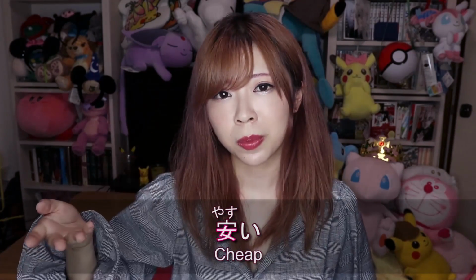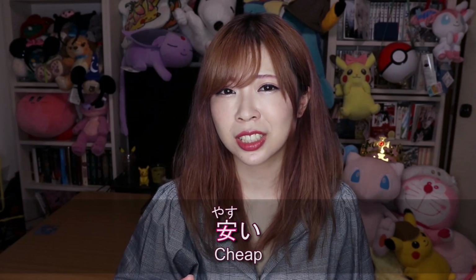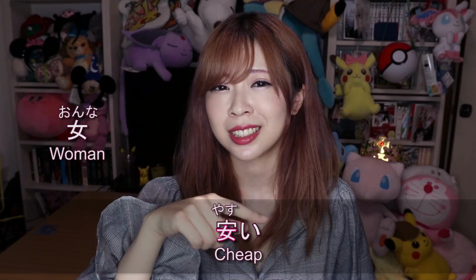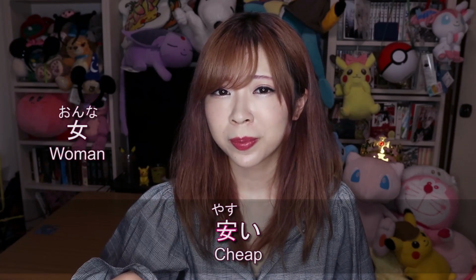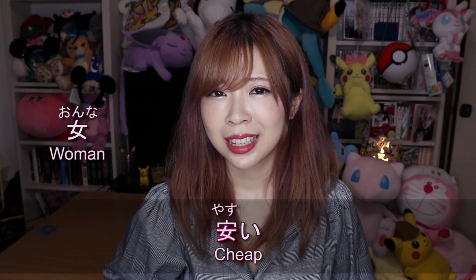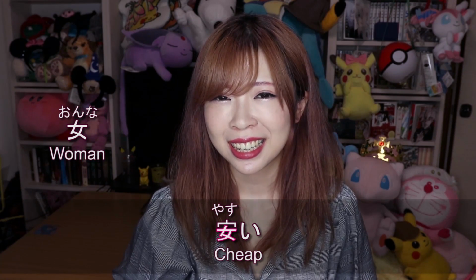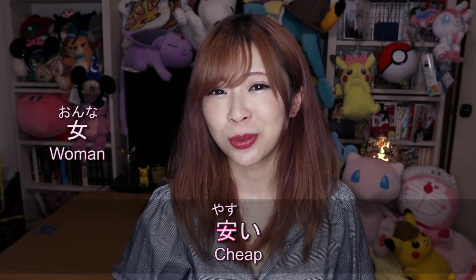We say 安い for cheap, right? But if you want to write the word 安い, you write like this. 安い. And if you've learned kanji even a little bit, you might recognize this kanji, 女, which means woman. So why does the word cheap, 安い, have the kanji for woman?